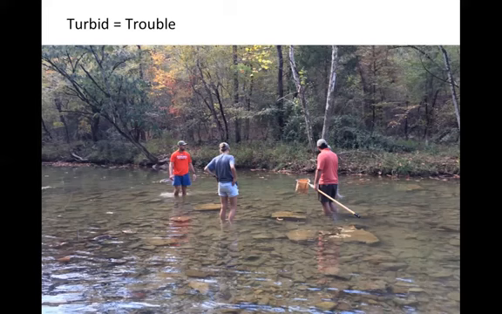And Alabama, I'm sure it will shock no one, is such a special place that we need to protect our streams and rivers. I'll touch on that in a minute.